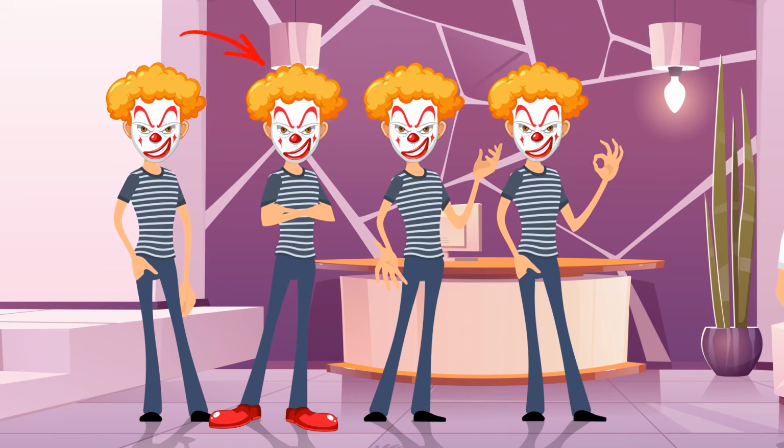The thief is the second Joker on the left. Take a look at his shoes. They're much bigger than the other shoes. He must be hiding something inside of it.